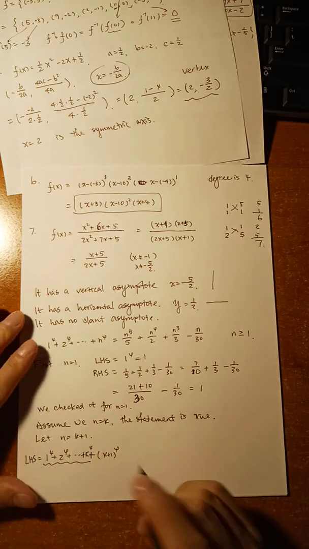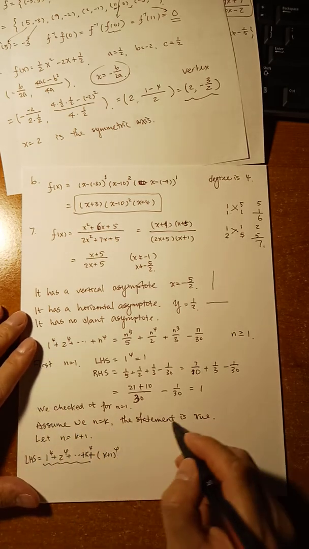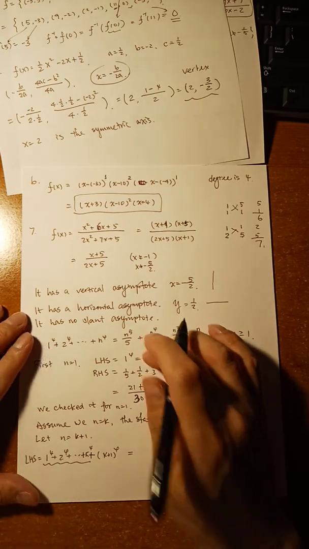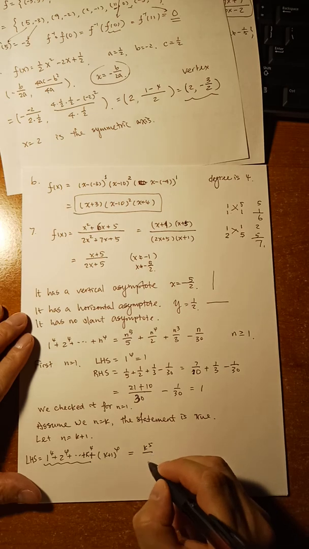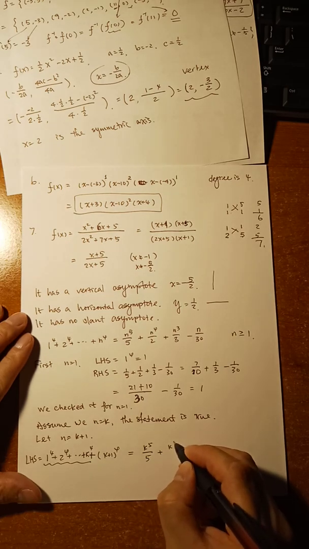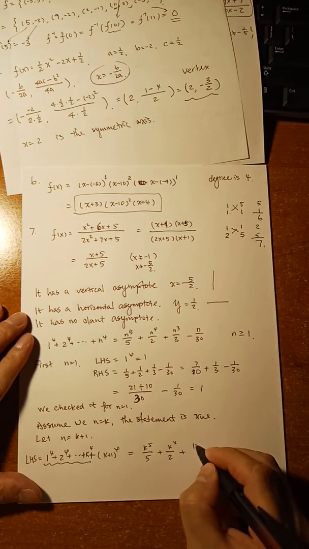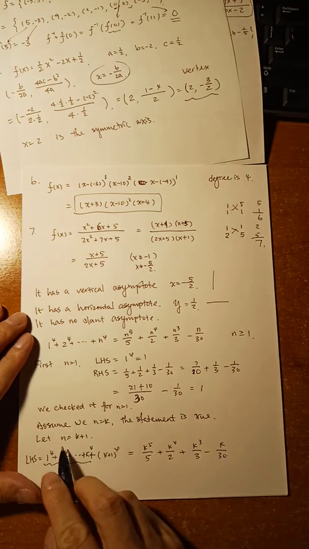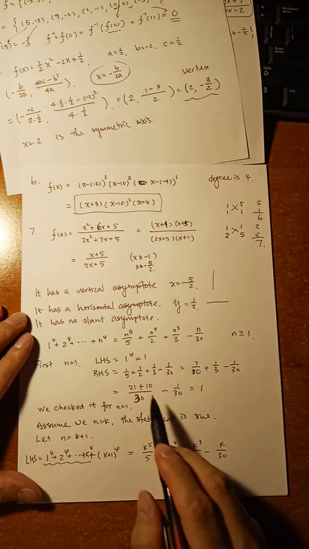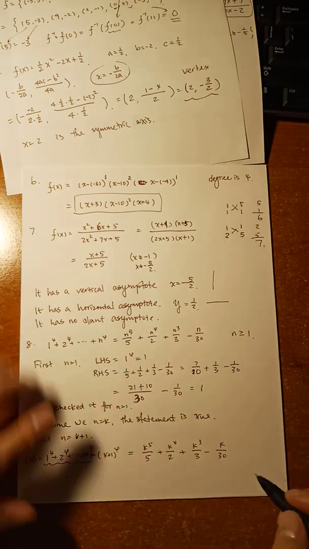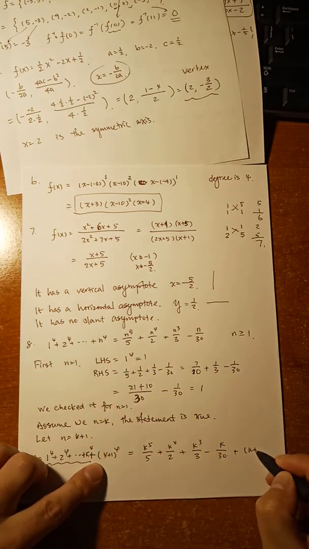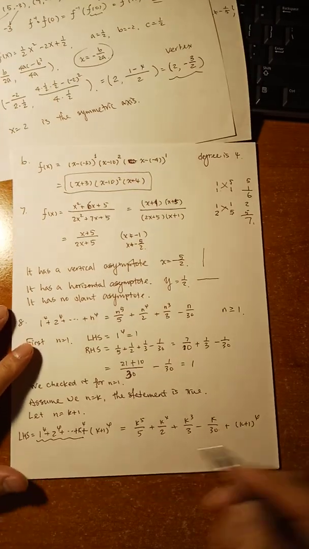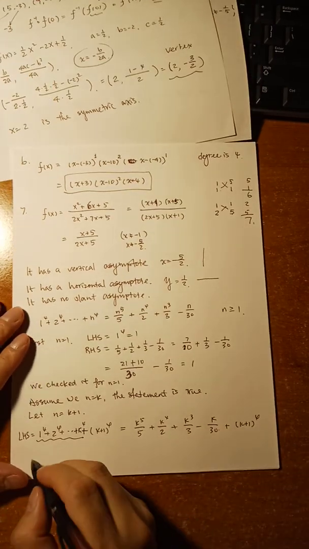We assume that when n is equal to k the statement is true, so the sum of the first k terms is supposed to be like this. Remember, here it is k, so just replace n by k in the formula, and then plus the final term.